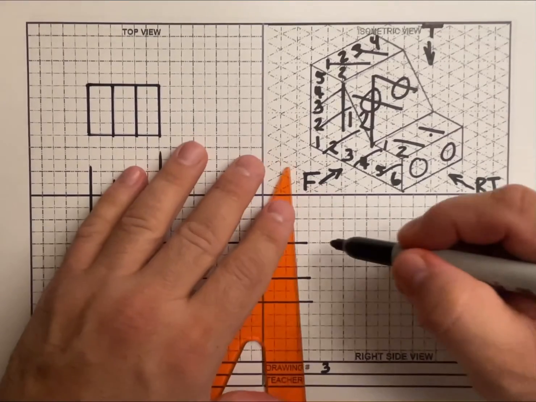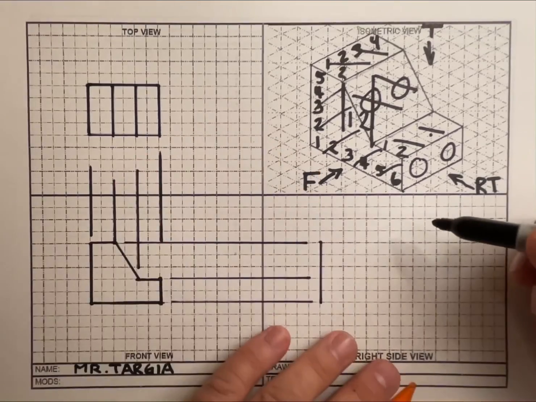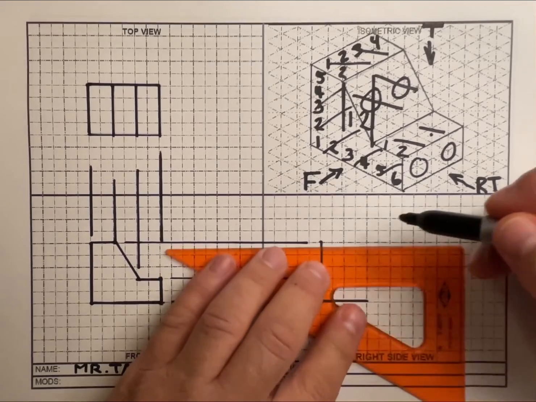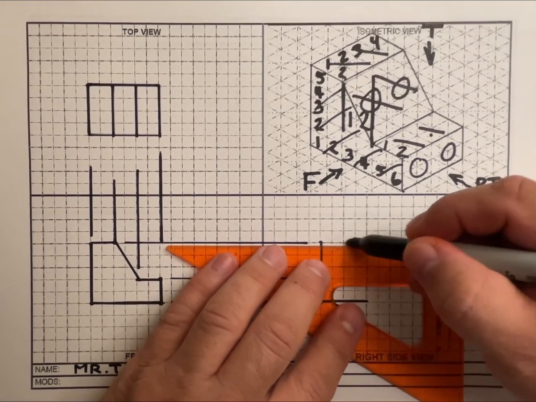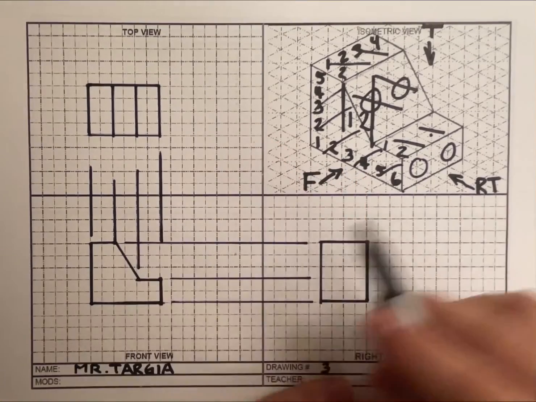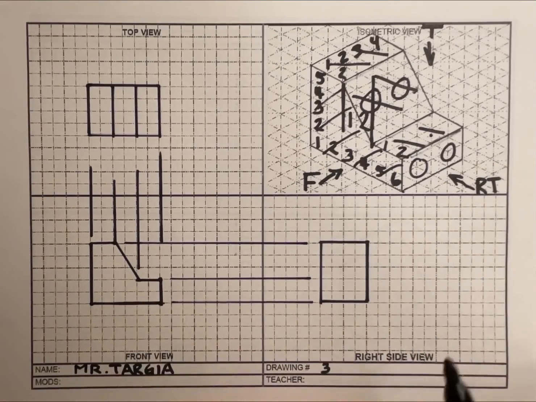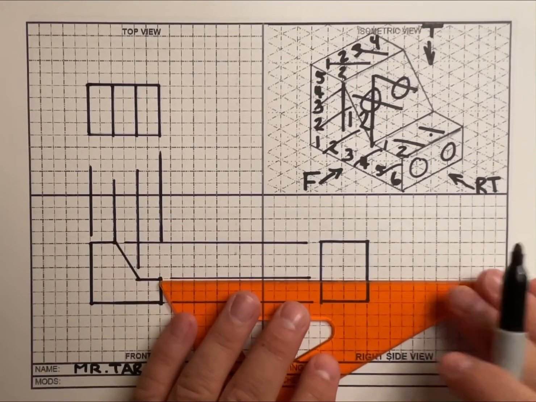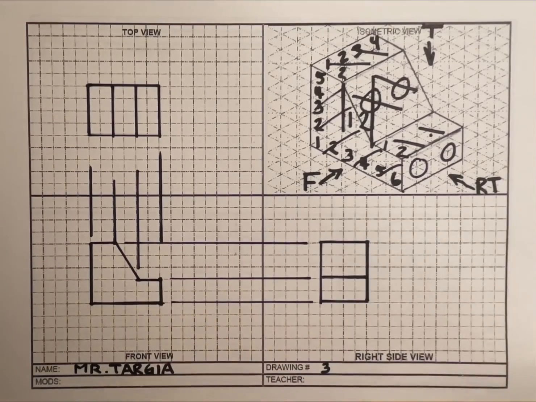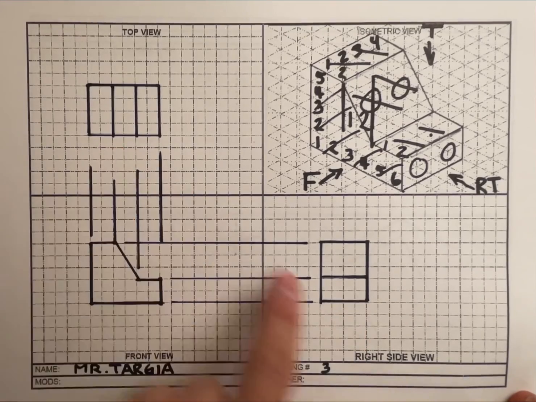So I'm going to start by making my vertical line first. I'm going to go over 4 squares at both the top and the bottom, and I'm going to close this off on the right side. But I'm also going to need this step here. This line here is a visible object line, so I'm going to put it here, just as my projection line here tells me so, and that's where my line goes. And that is my right side view. So it's front, top, and right side.